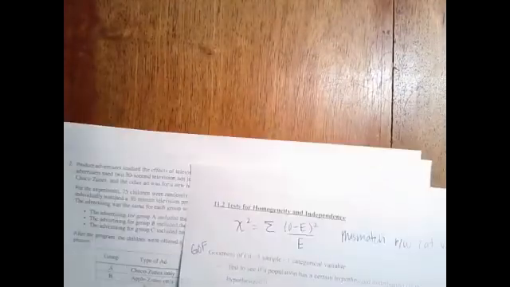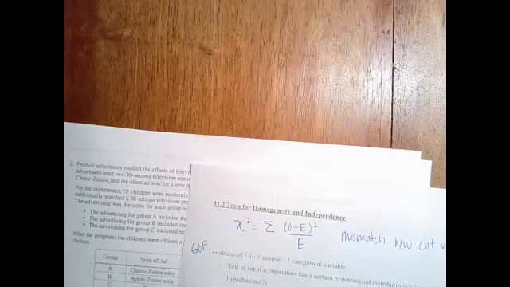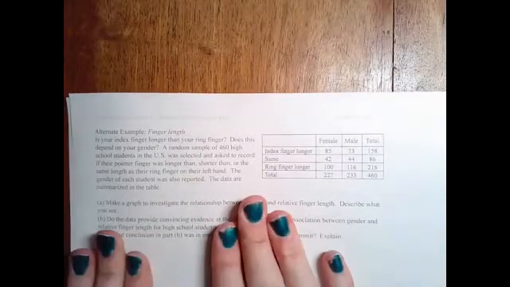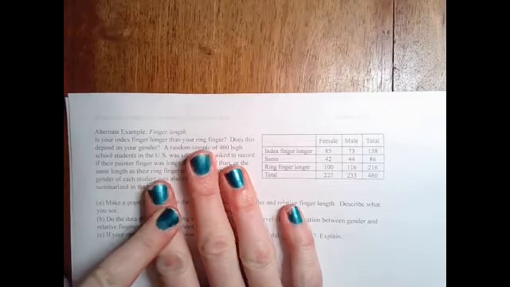All right, so here we go. Here's our finger length problem. It says, is your index finger longer than your ring finger? Your index finger is this one and your ring finger is this one.